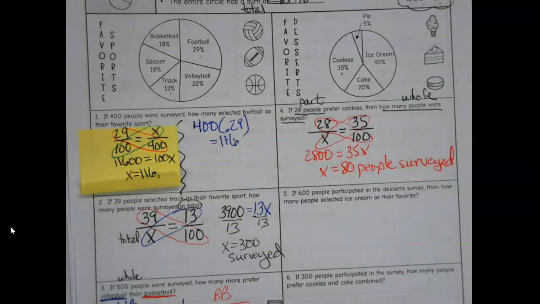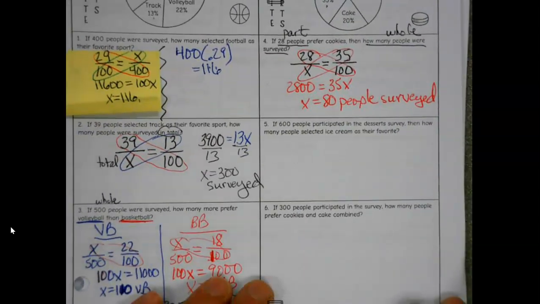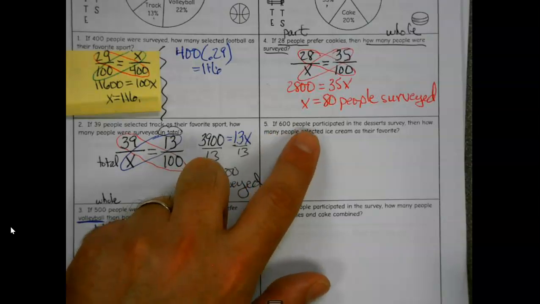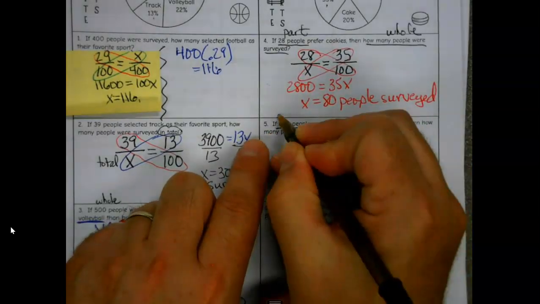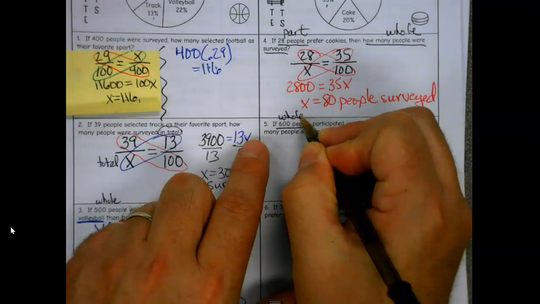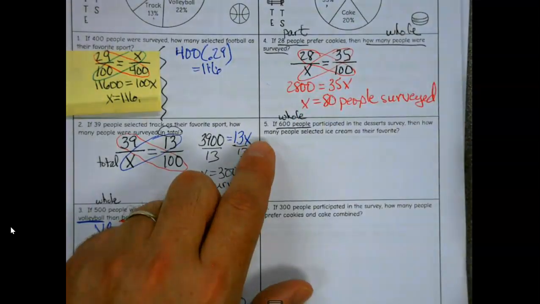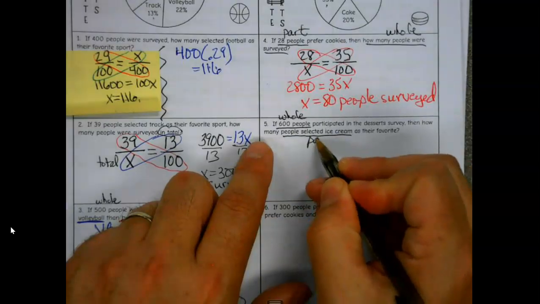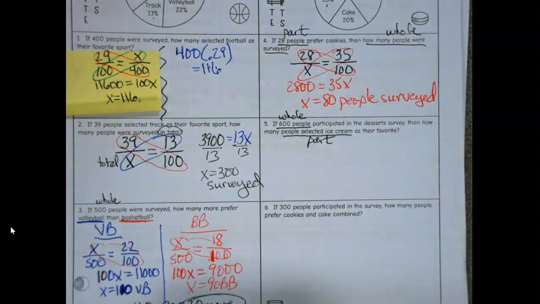So let's see. For instance, let's just keep rolling here because this can get interesting otherwise. So if 600 people participated in the dessert survey, so there's my whole, then how many people selected ice cream as their favorite? Okay, so there's the part.